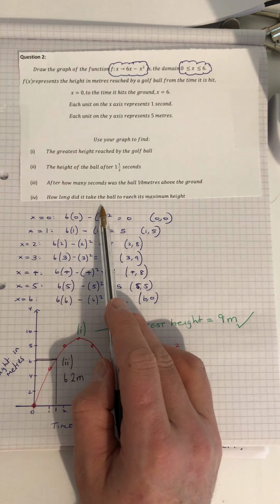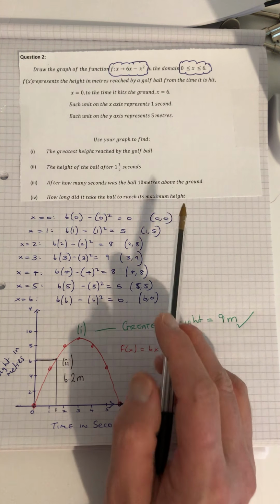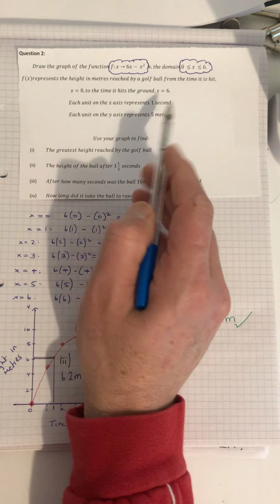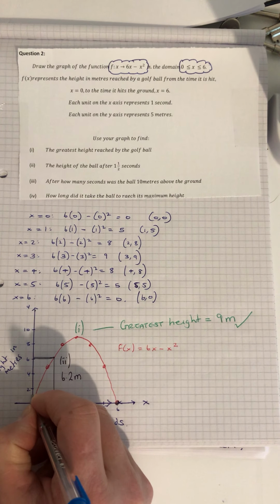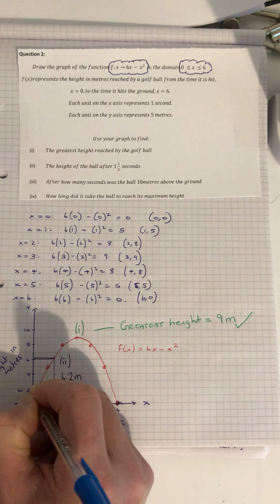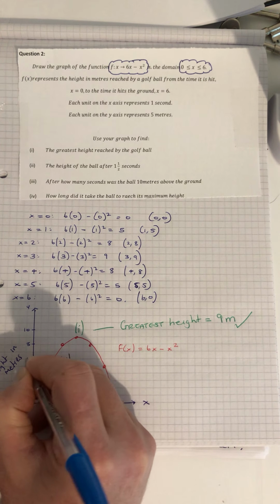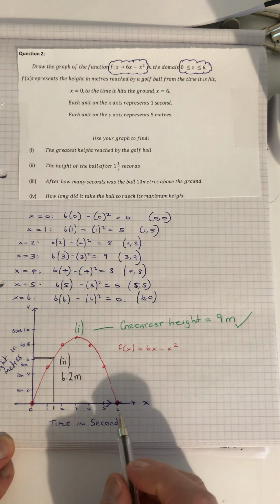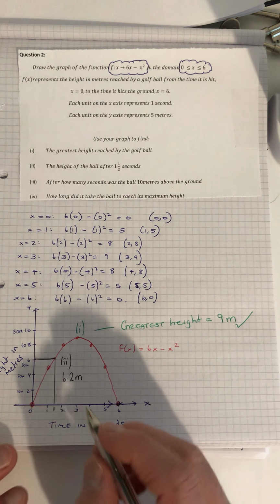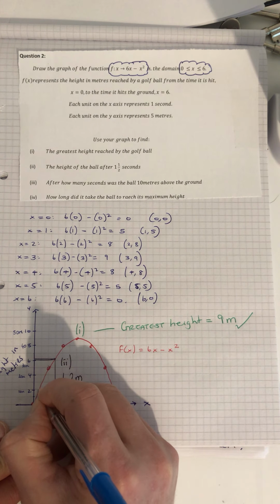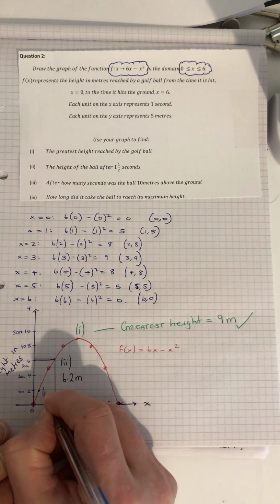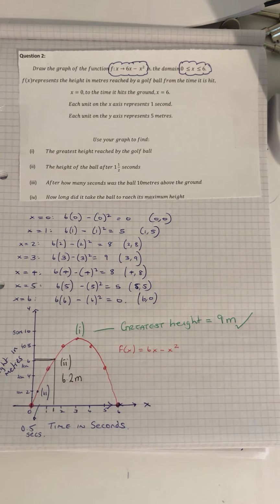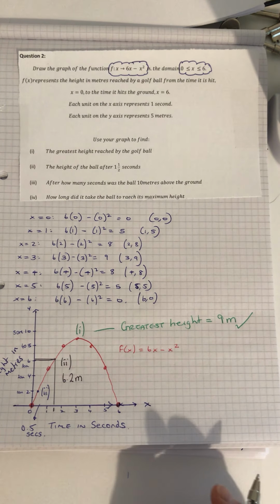Okay. After how many seconds was the ball 10 meters above the ground? Now, this one you have to be careful with, okay? Because it says here, each unit on the y-axis is 5 meters. So 5 meters, 10 meters, 15 meters, 20 meters, 25, 30, 35, 40, 45, 50 meters. So how many seconds was the ball 10 meters above the ground? So this is 10 meters above the ground, and that's after 0.5 seconds. Okay, so part 3 is 0.5 seconds.